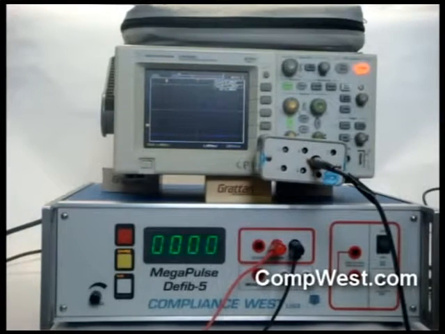The following procedure can be used for capturing either waveform, that is, with or without the DUT connected to the Defib 5. First, configure the oscilloscope to capture the entire waveform. It is required to capture the tail of the waveform until the waveform approaches 0 volts to properly calculate the energy contained in the waveform.